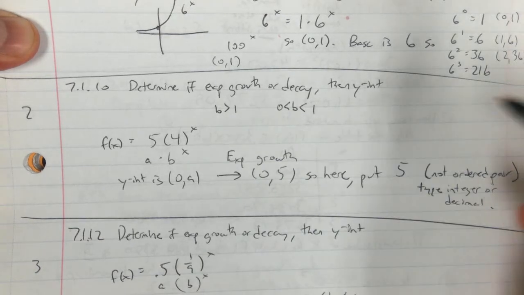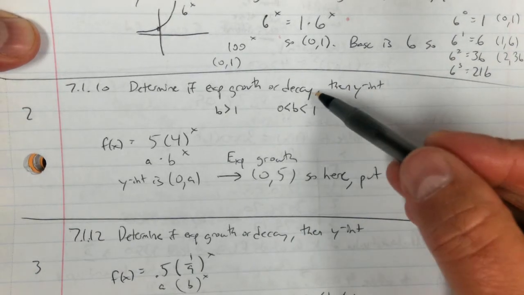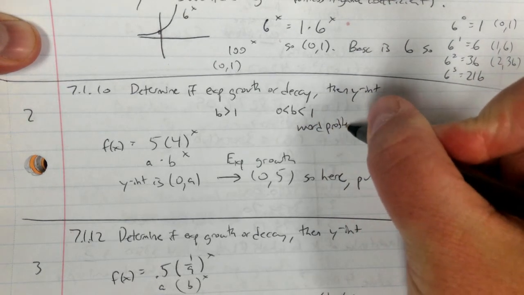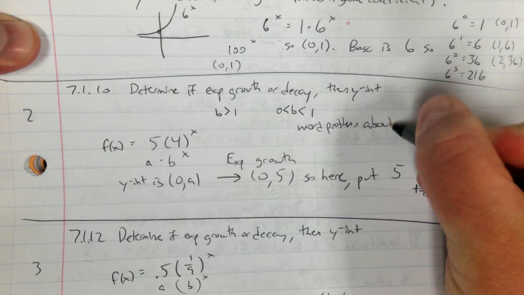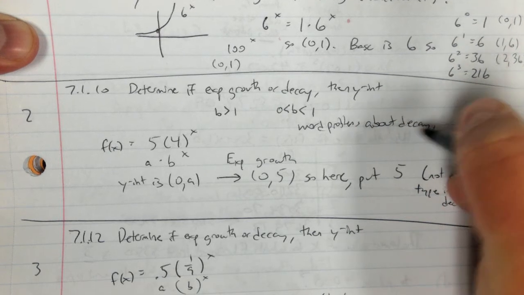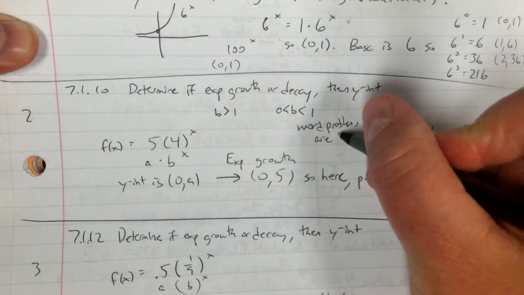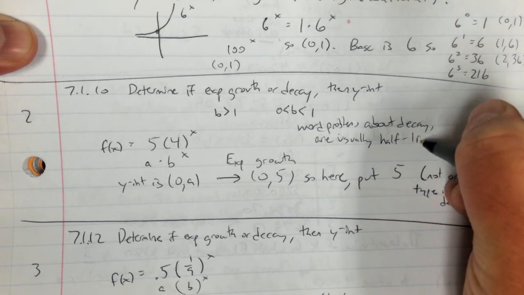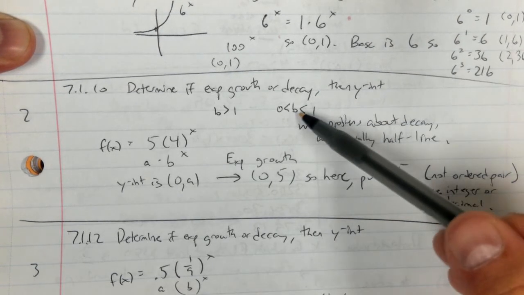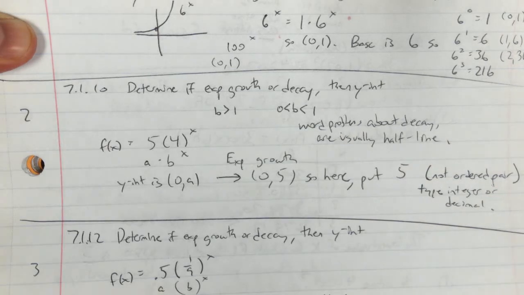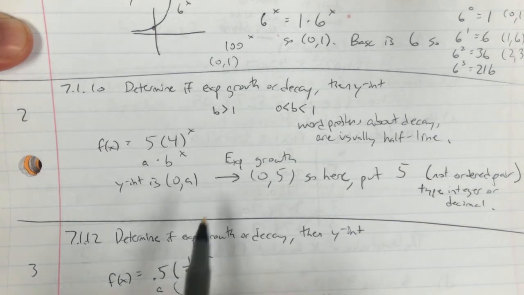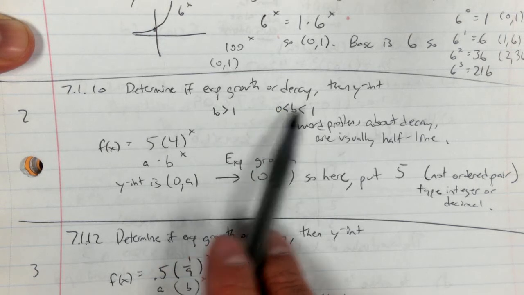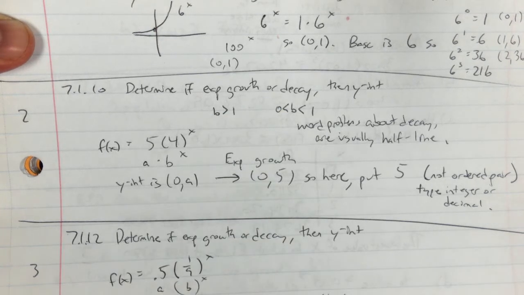So usually, if you have word problems about decay, they are usually half-life, because your base would be a half, because a half is between 0 and 1. So you cannot have a negative base. They have to be between 0 and 1 or just bigger than 1.